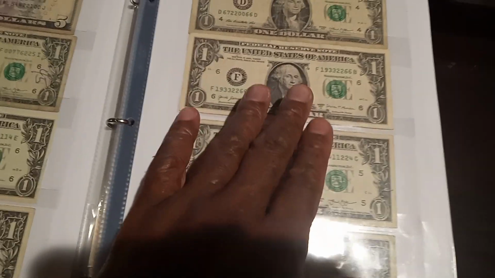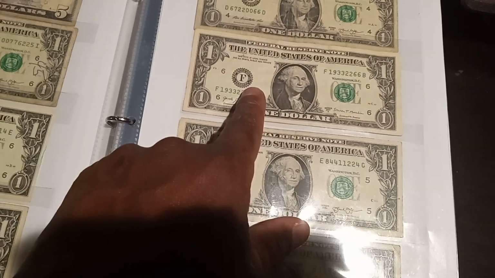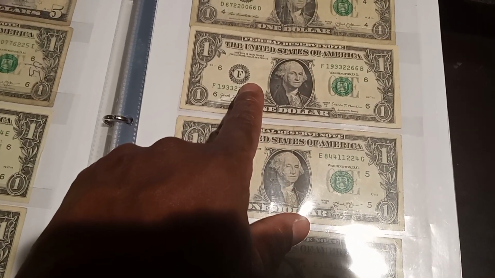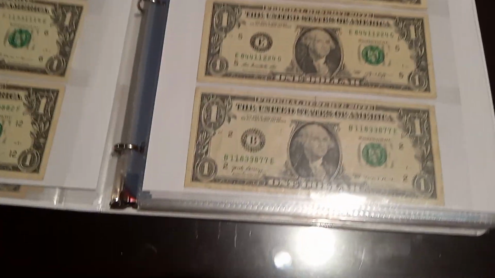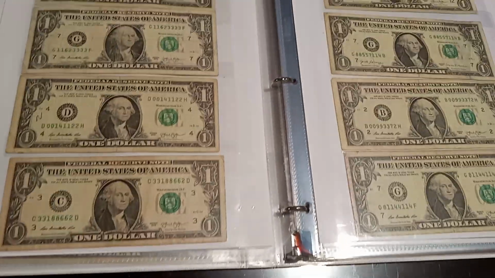Some of these bills are in very, very good condition, like this bill here. This bill isn't going to be worth that much, though. They'll probably get maybe about 15 bucks for it right now. Now, where could you sell these bills? You can sell these bills online. They're very, very good. And again, I'm going to go over my entire collection today just to be fair to everyone who's brand new to this channel.